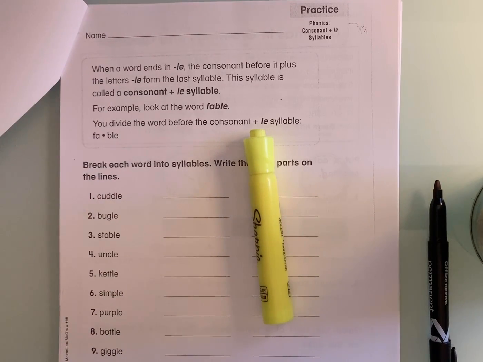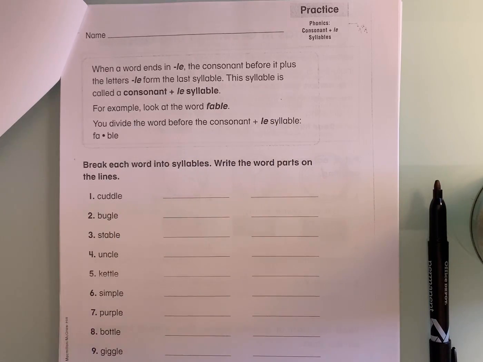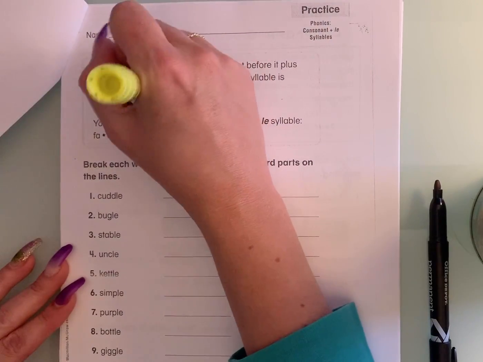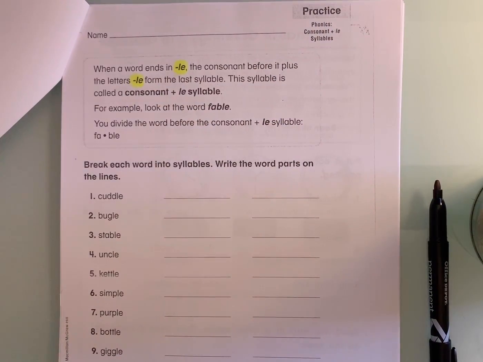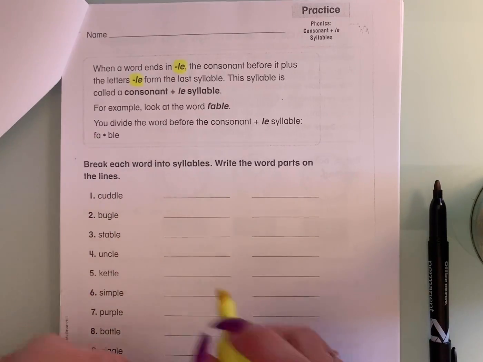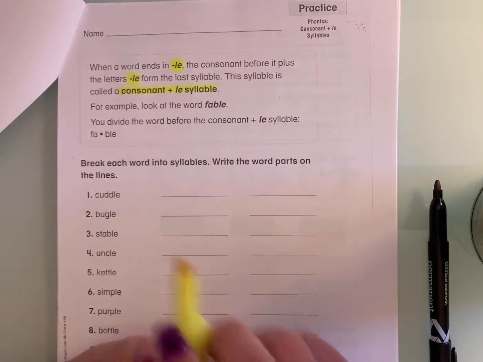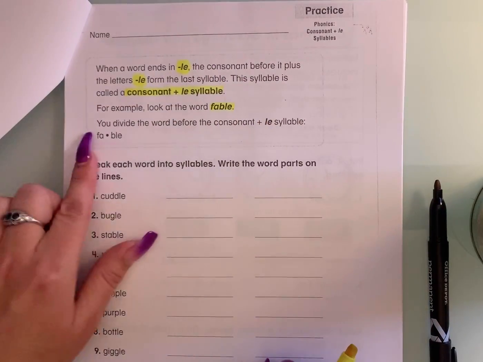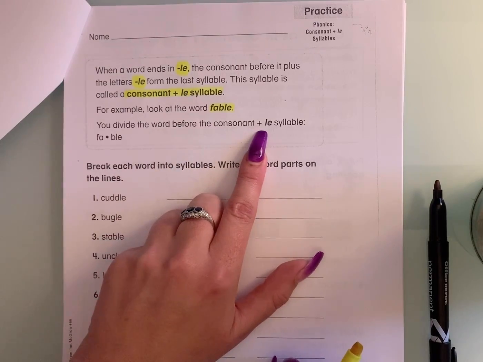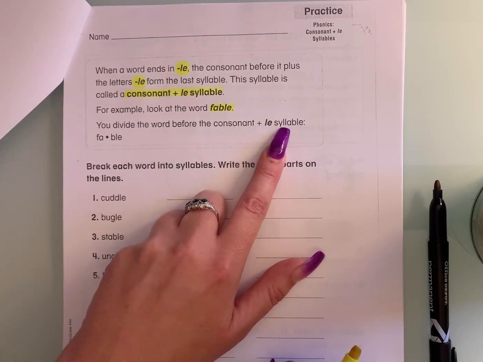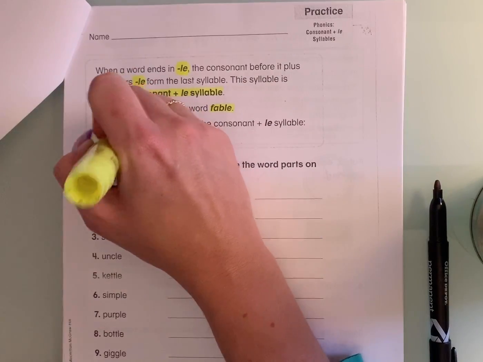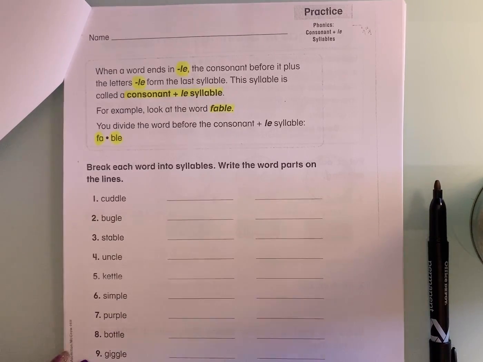Okay, let's read through the beginning together. It says, when a word ends in LE, the consonant before it plus the letters LE form the last syllable. This syllable is called a consonant plus LE syllable. For example, look at the word fable. You divide the word before the consonant plus LE syllable. So, fa and then bull.